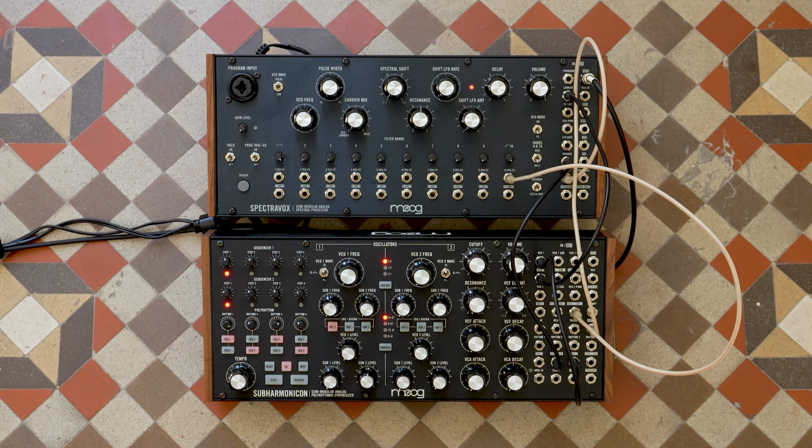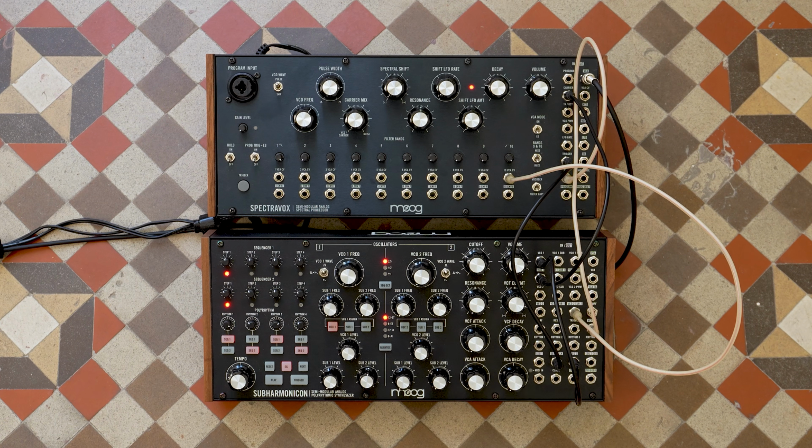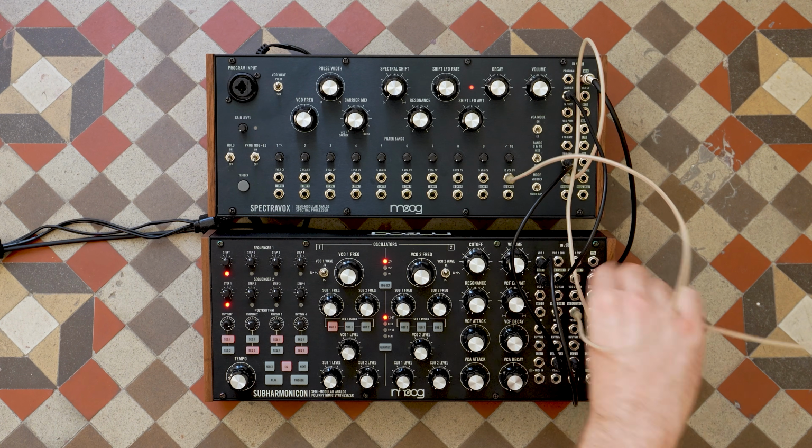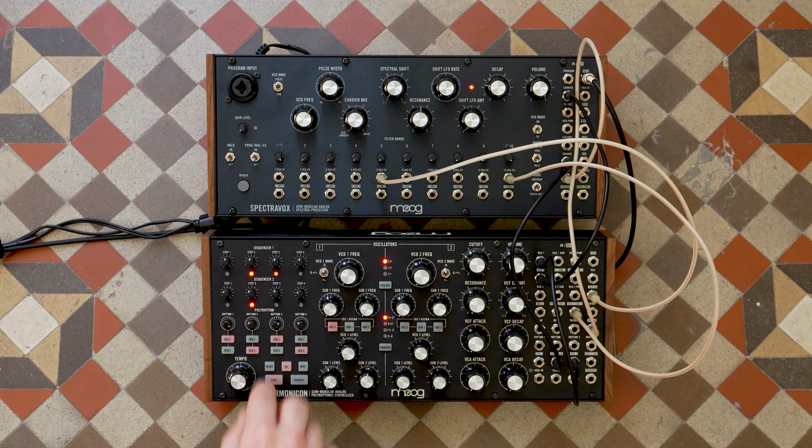The 2 envelopes of Subharmonicon can give us really interesting movement because they don't clamp back to 0 when they receive a next trigger from Subharmonicon's sequencer. Let's use the other Subharmonicon envelope, the VCA envelope, to control one of the other Spectravox filters. Let's patch Subharmonicon's VCA envelope generator output to control filter 5.